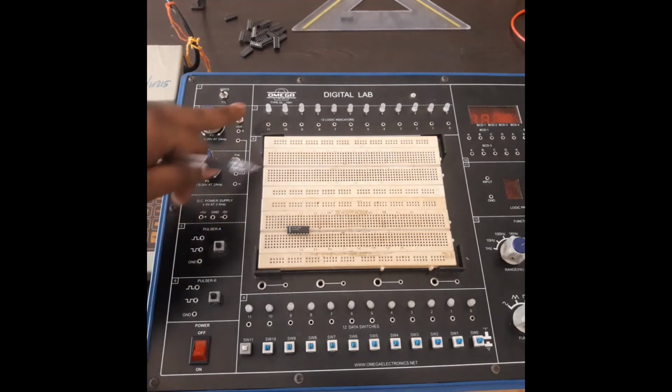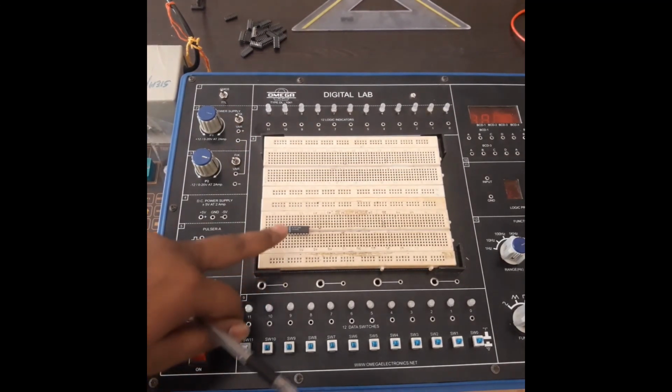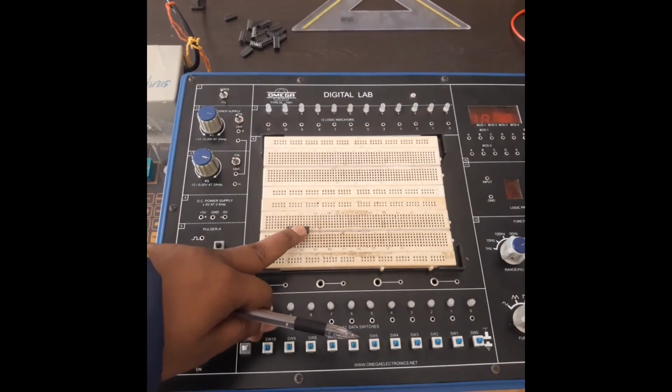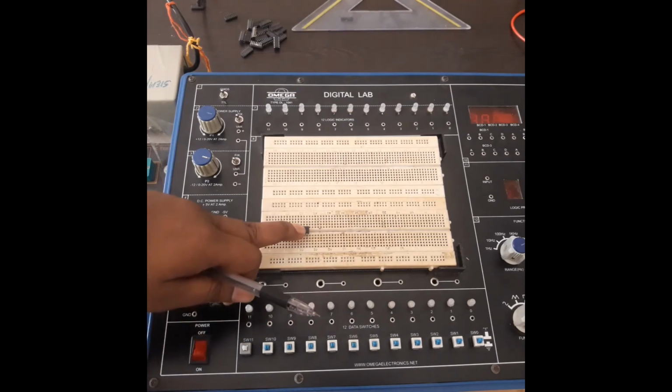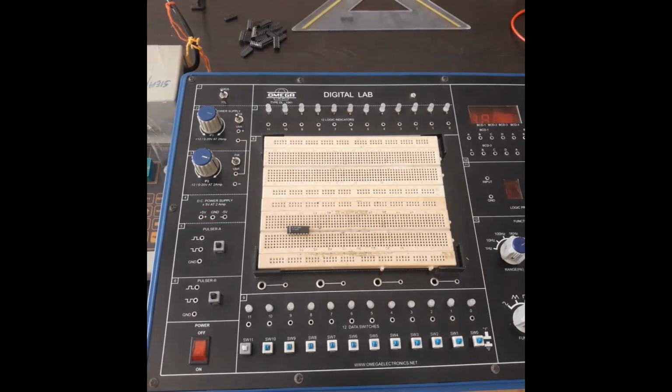Okay, so this is how we can verify a single IC, or you can design a whole circuit and perform the experiments. We will design the whole circuit in later classes using 2 or 3 ICs, but today I will not design that because it will consume more time, and we don't have so much time because we have only one class today.